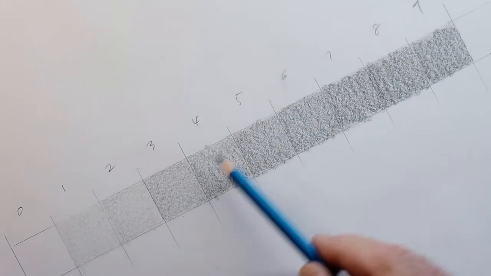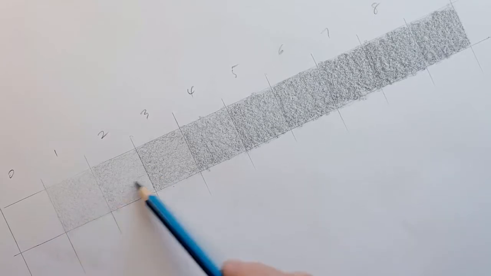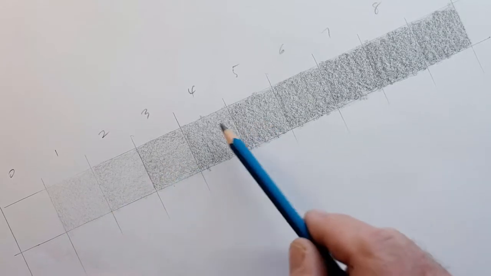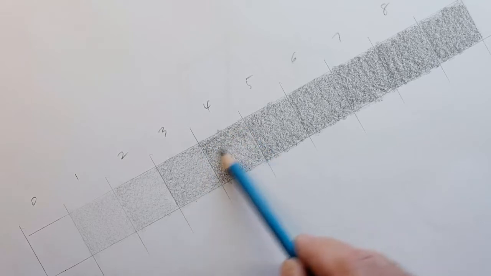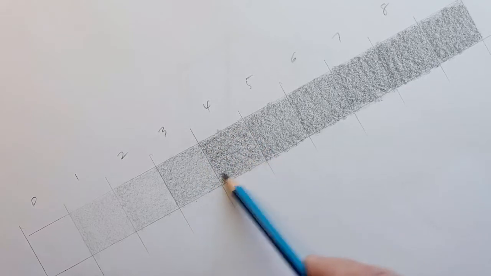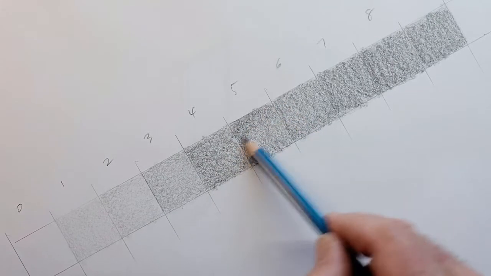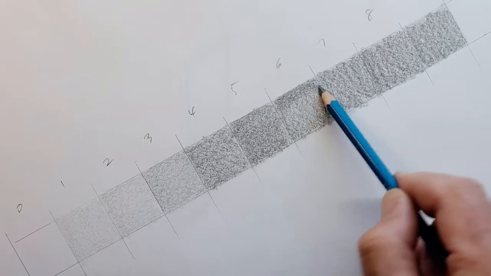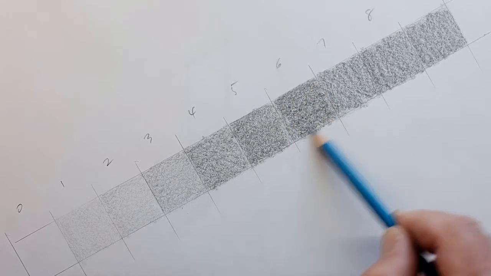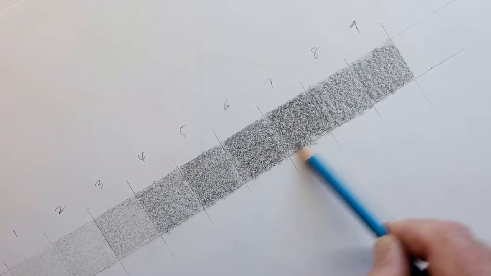All right, pretty good. So looking back at my steps here, right? Boom, boom, boom. This could be a little bit darker. That's pretty good. This could be darker now. This is the 8B. A little bit harder now for 5. So yeah, right now I'm pushing quite hard.